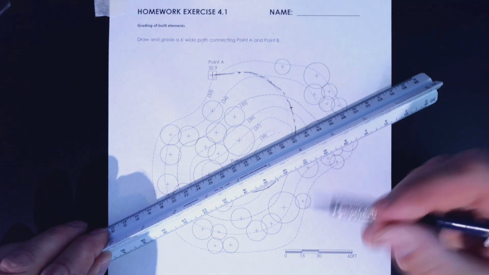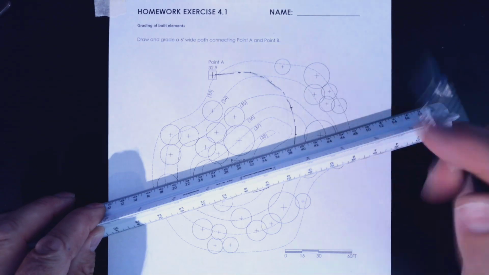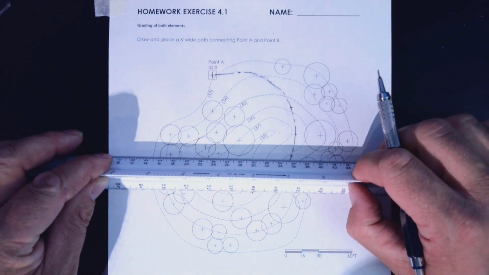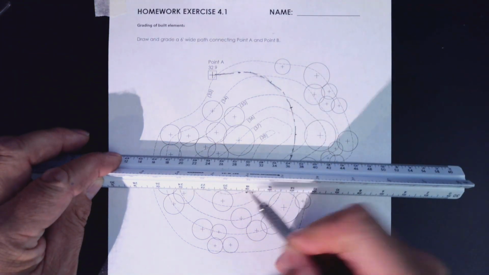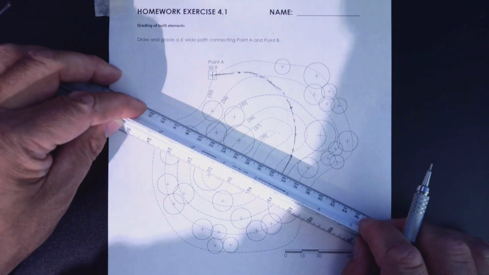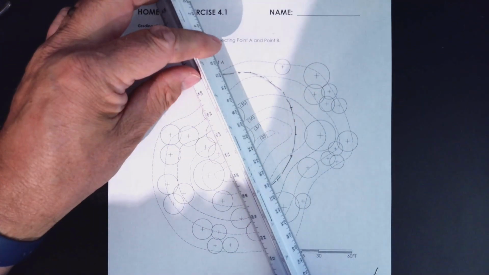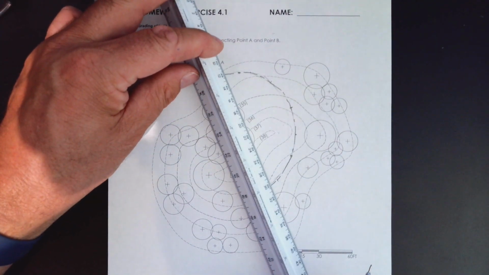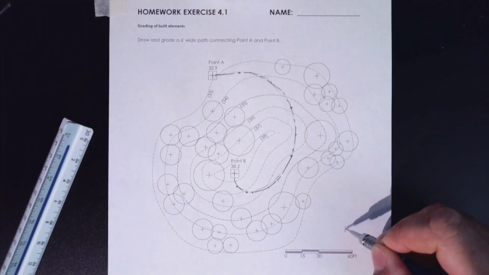160 is there, 175, 180, it's right there, go around to 190, and then 200, it's about 190, let's say 199 feet. So I just measured about 199 feet.